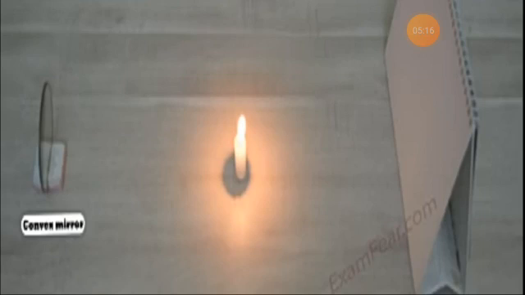This is the image formation by convex mirror. When we place the convex mirror, as you know, it is a diverging mirror, and this time we do not see any image on the screen. You can see on the screen that there is no image, because that means no image is formed.